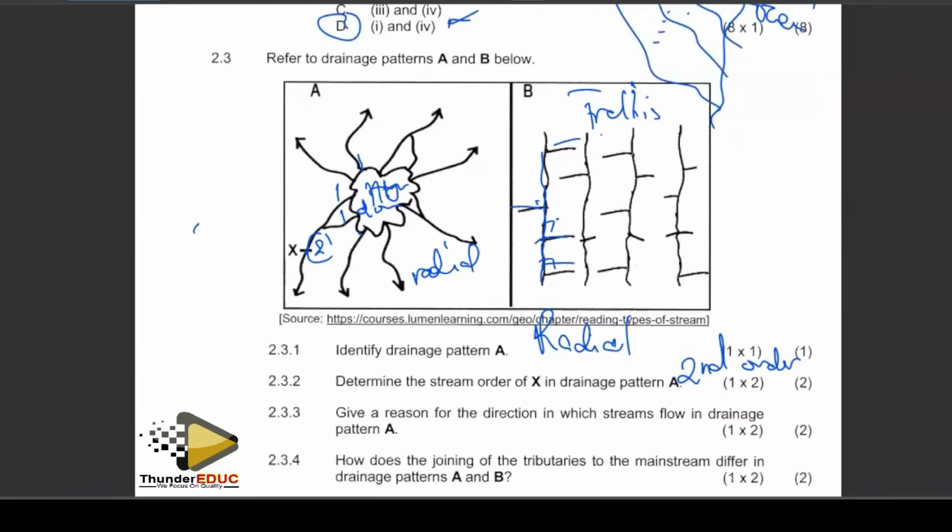Give a reason for the direction in which streams flow in a drainage pattern A. Why do streams flow in all dimensions, in all directions in that manner? It is because streams are originating from a high-lying central area, a high-lying focal point or a dome. How does that influence the streams? The streams radiate in different directions.